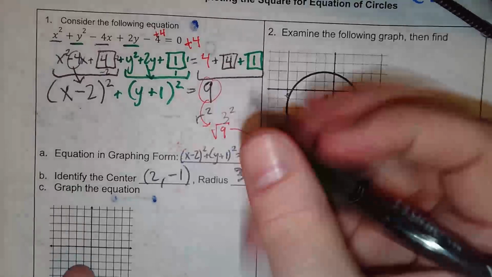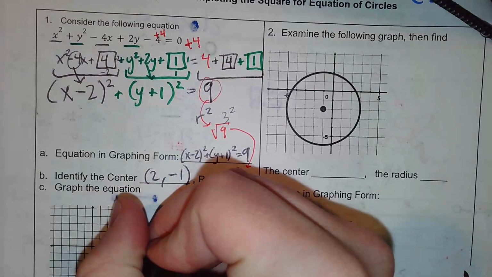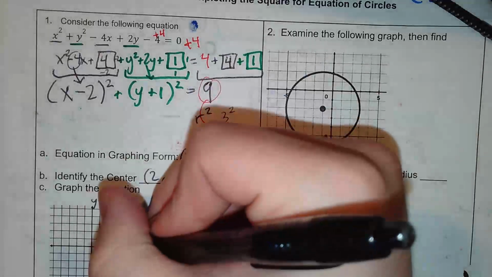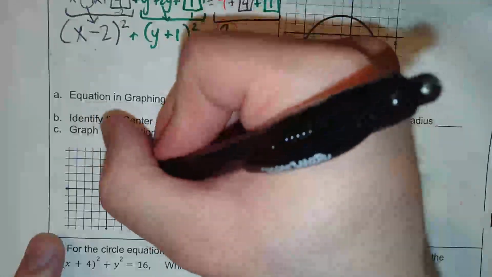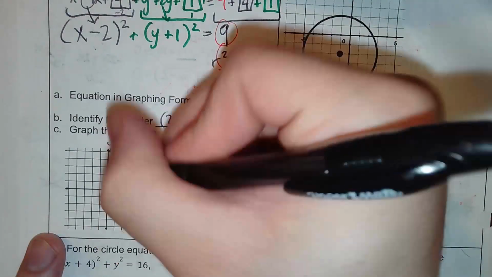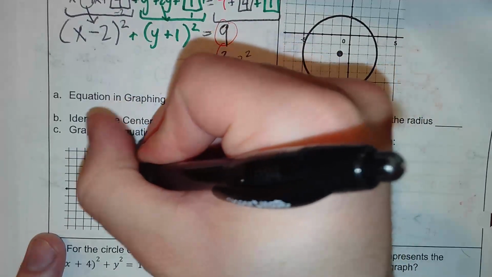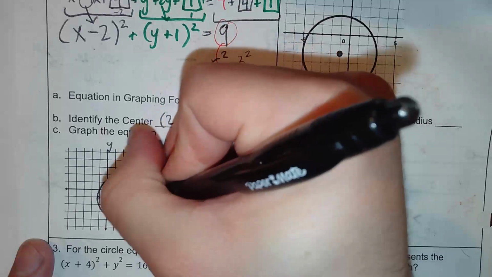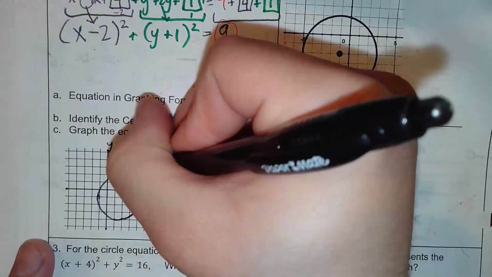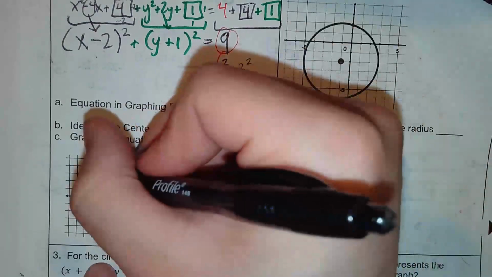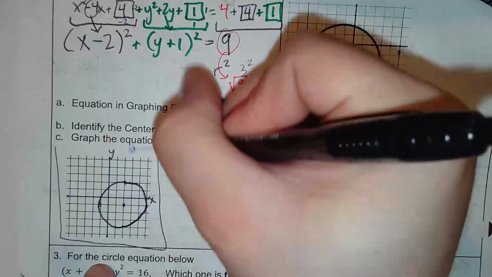Now we can graph this pretty quickly. The center is (2, -1) with a radius of 3. So from the center of our circle, we're going to go up 3, right 3, down 3, left 3, and that gives us a pretty great reference for what the circle looks like. Now, something to keep in mind, this dot isn't actually a solution. The circle is, but most of the time that dot in the middle is totally fine to be there.